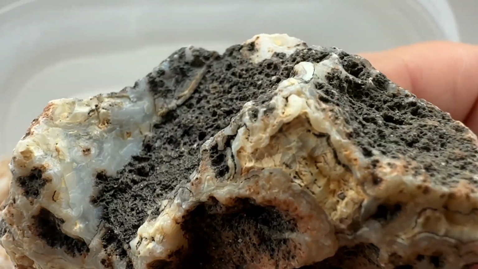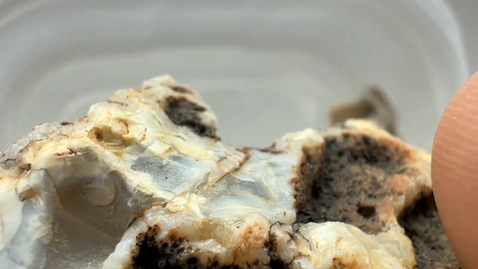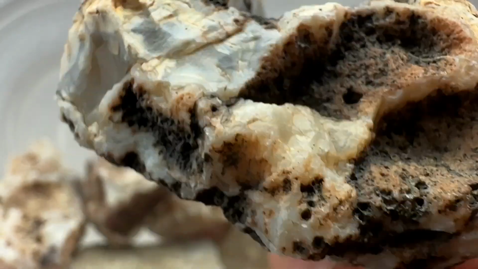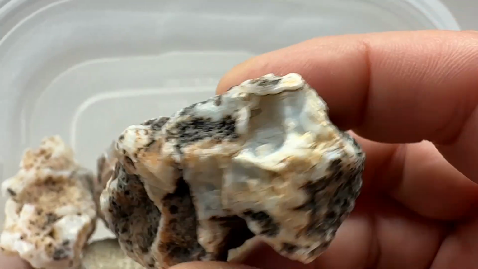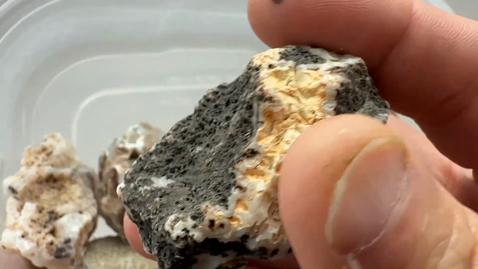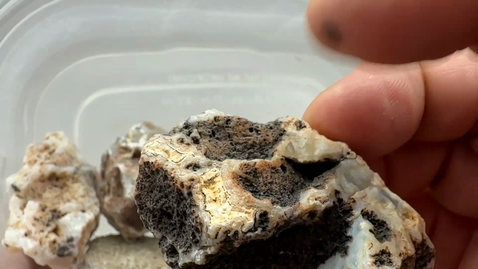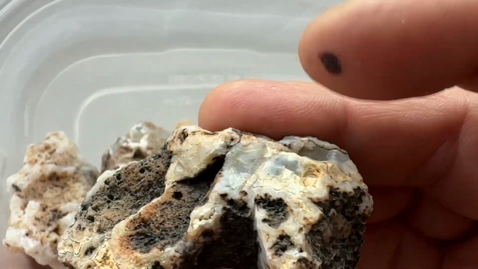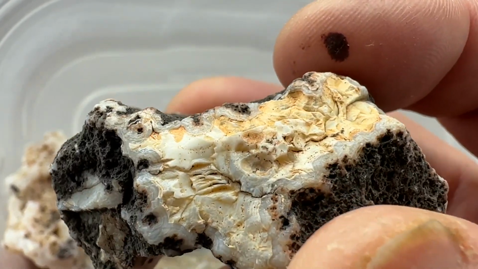All right. Okay, we got a little bit of windowing here, showing some good color, banding, and a couple little windows here and there. So, wow, okay. Big window back here, it's weathered.